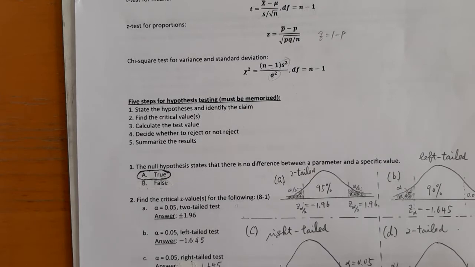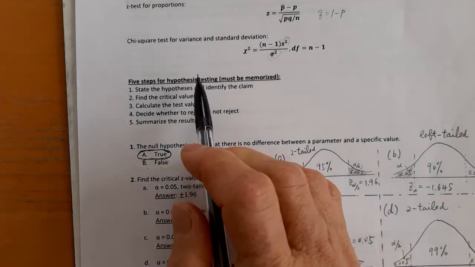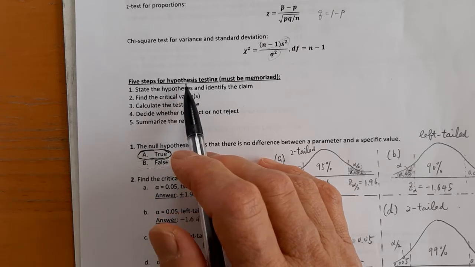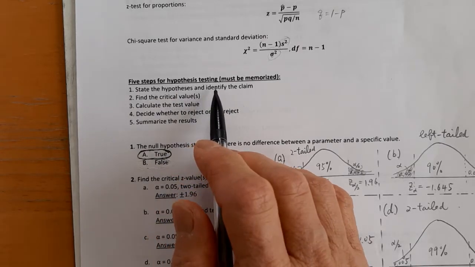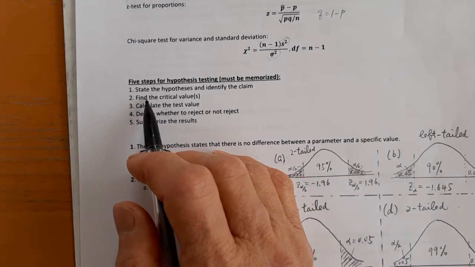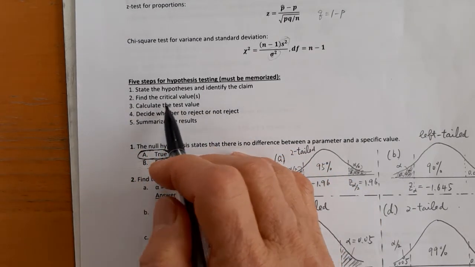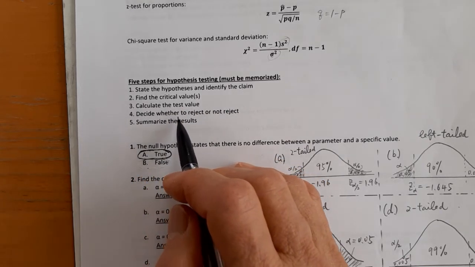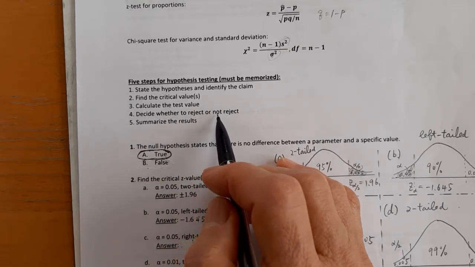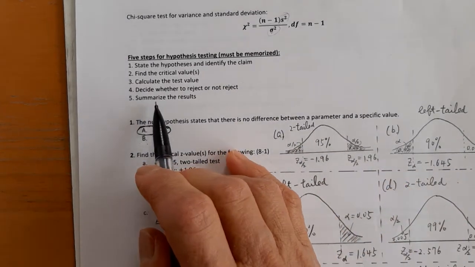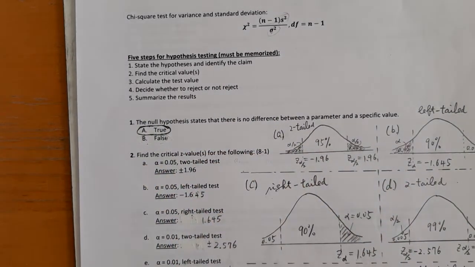And the 5 steps for hypothesis testing. First step, state the hypotheses, null hypothesis and alternate hypothesis, and identify which is the original claim. Second, find the critical values. Third, calculate the test value. Fourth, decide whether to reject or not reject the null hypothesis. And fifth, summarize the results.